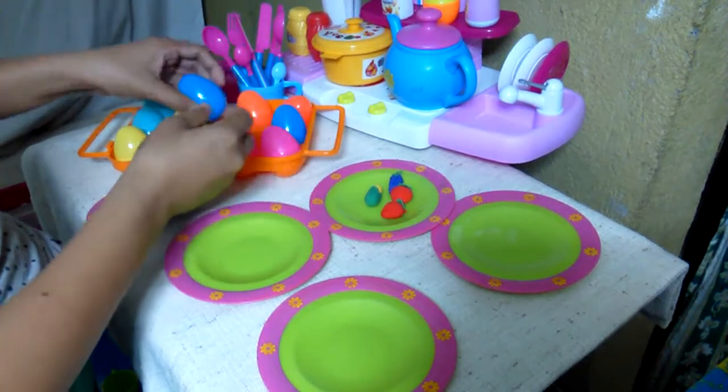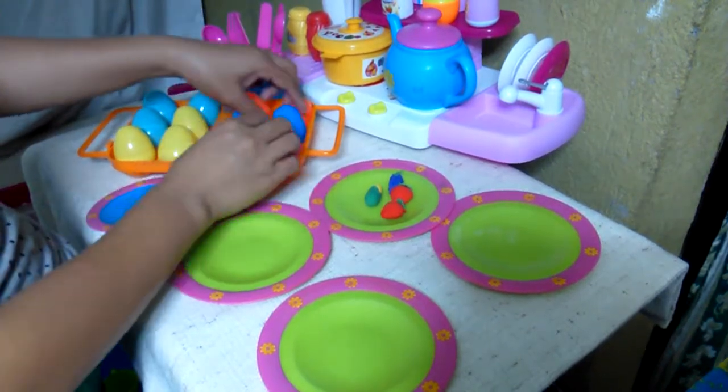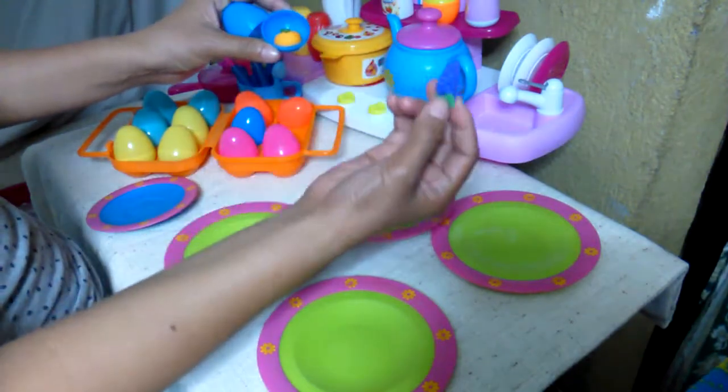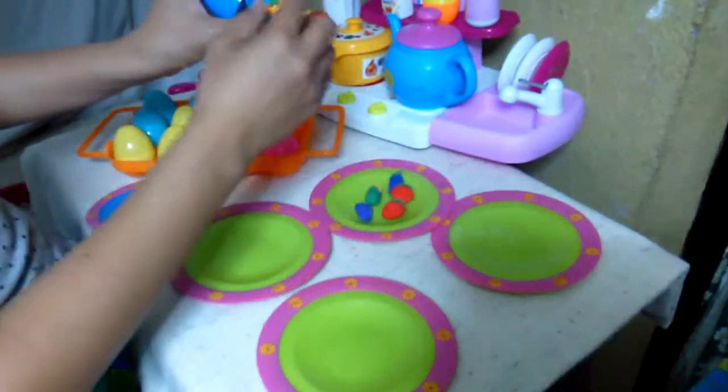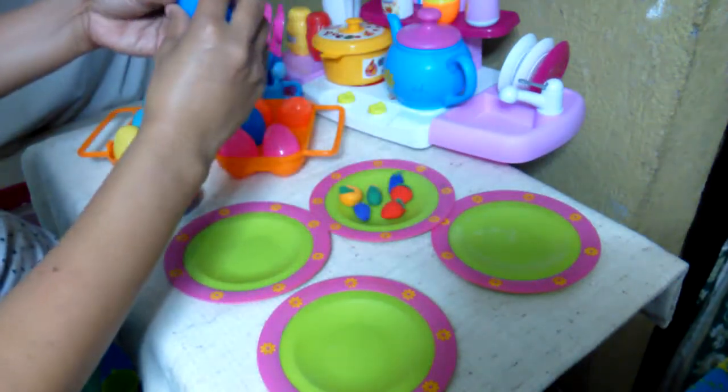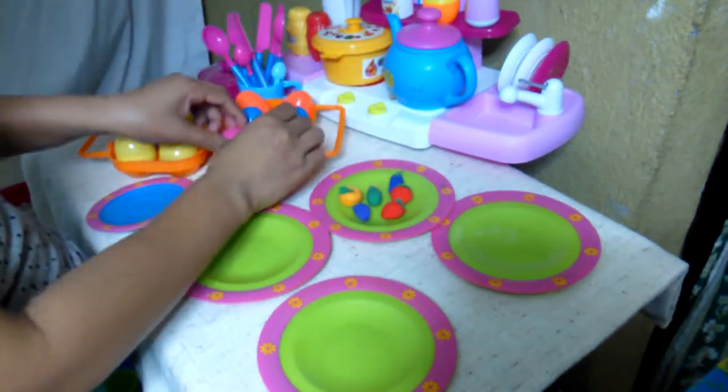Okay, let's see the other one. What's inside of this egg? Oh, strawberry and orange fruit. How about the orange egg?